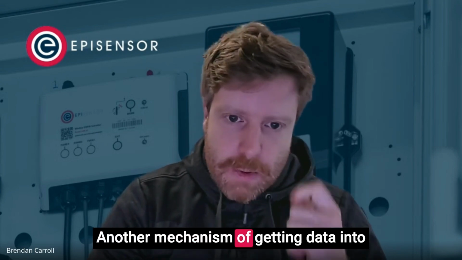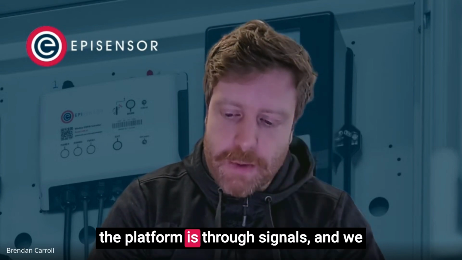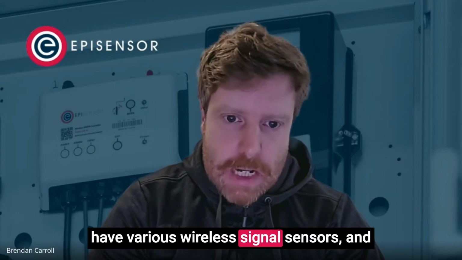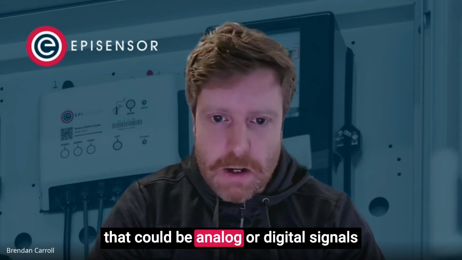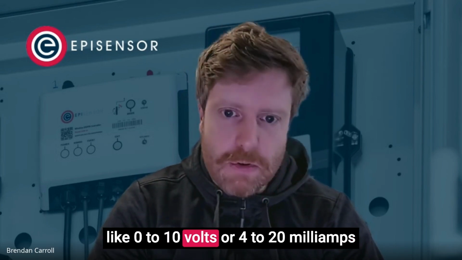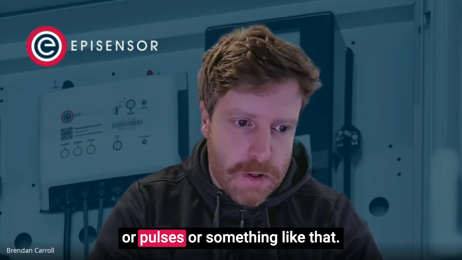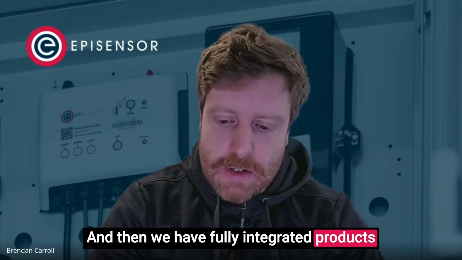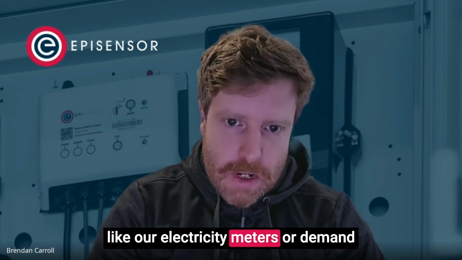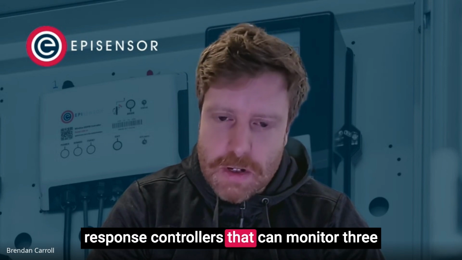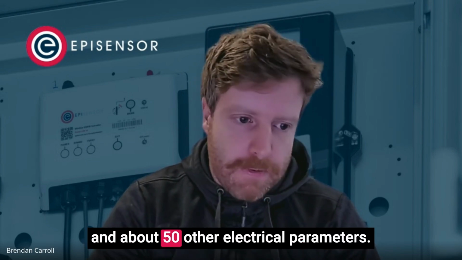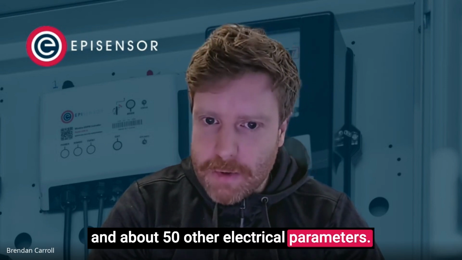Another mechanism of getting data into the platform is through signals, and we have various wireless signal sensors, and that could be analog or digital signals like 0 to 10 volts or 4 to 20 milliamps or pulses or something like that. And then we have fully integrated products like our electricity meters or demand response controllers that can monitor three-phase power consumption very accurately, and about 50 other electrical parameters.